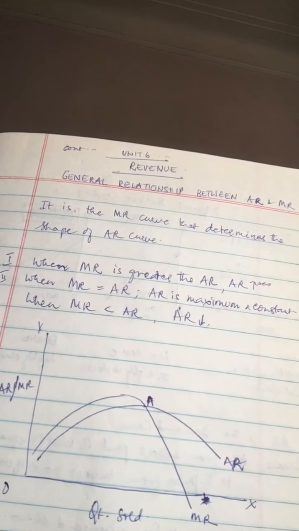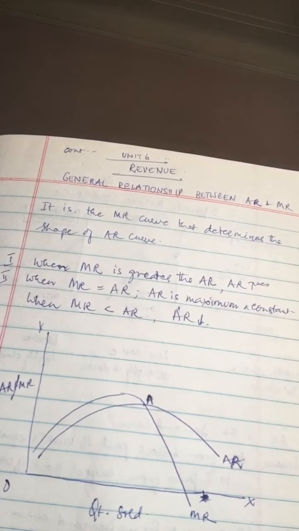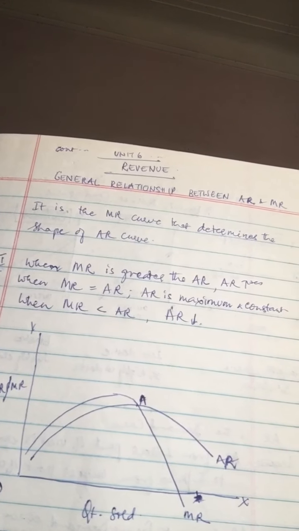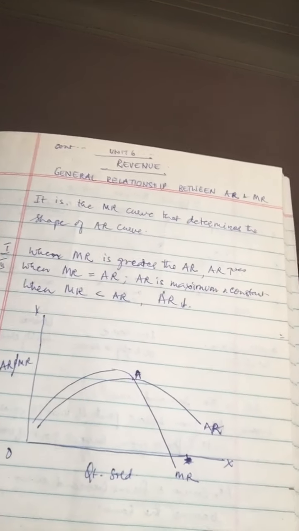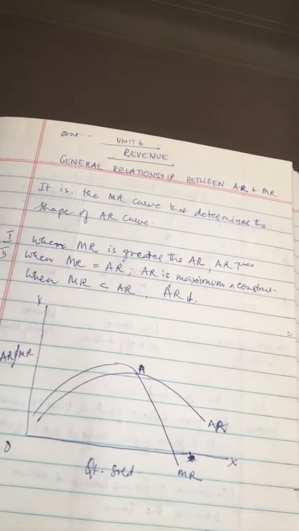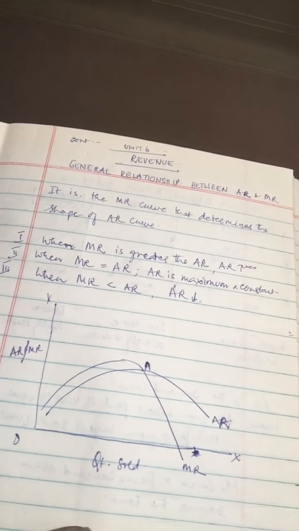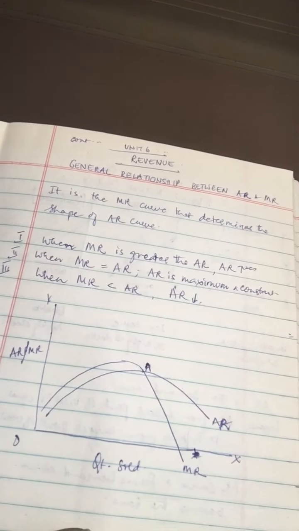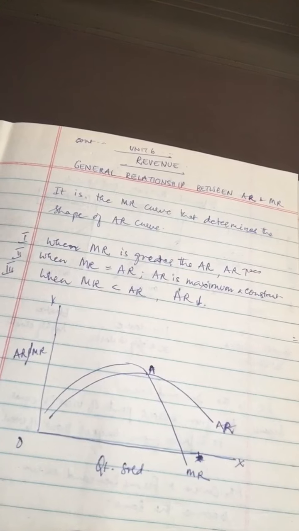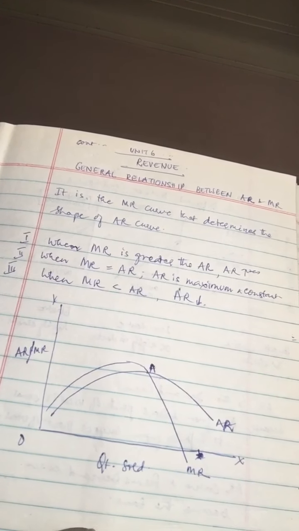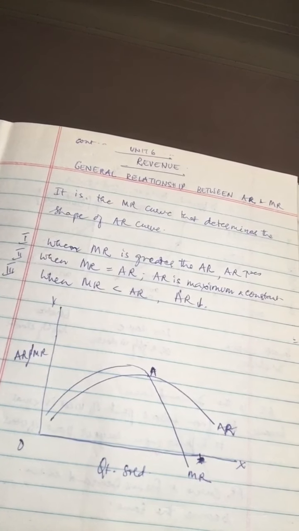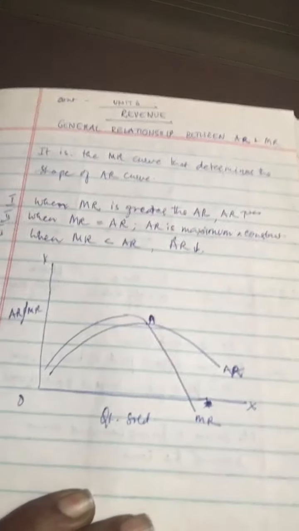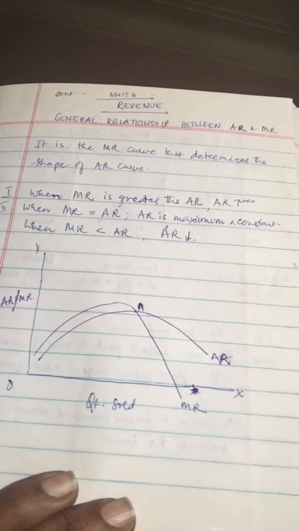When marginal revenue is greater than average revenue, then average revenue rises. We can see that in the table that in my earlier classes I've given you. You can see it over there. And then when marginal revenue is equal to average revenue, average revenue is maximum and constant. And when marginal revenue is less than average revenue, average revenue falls. And this relation can be explained with the help of a figure, as you see.